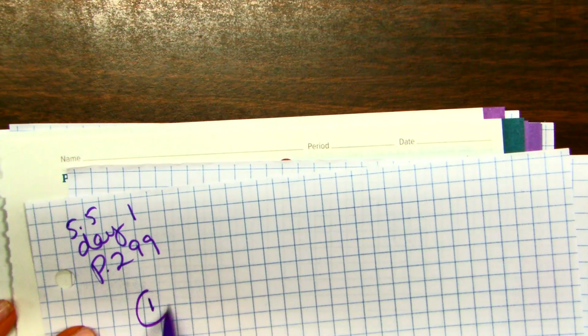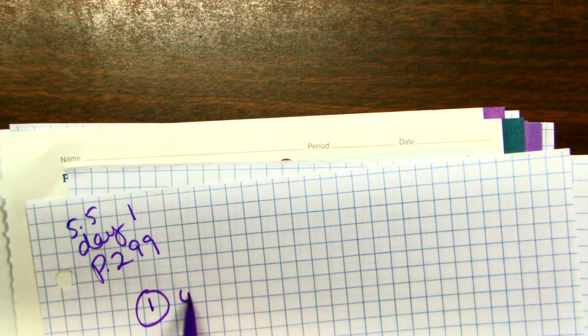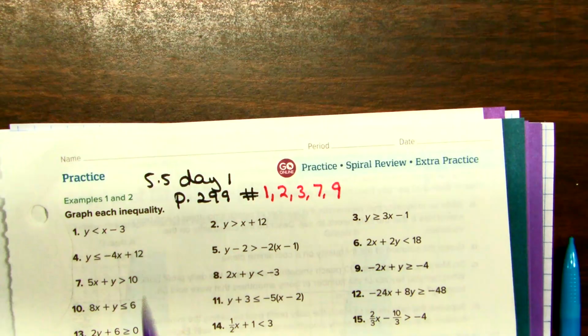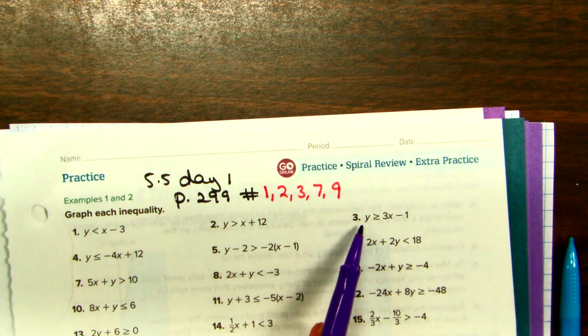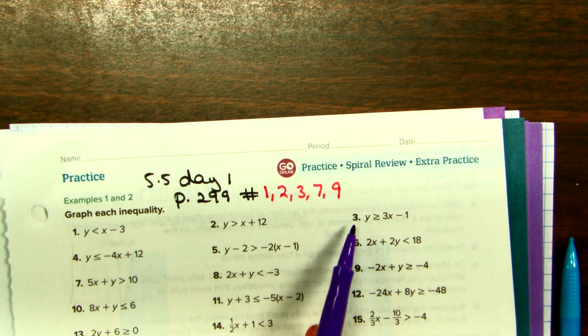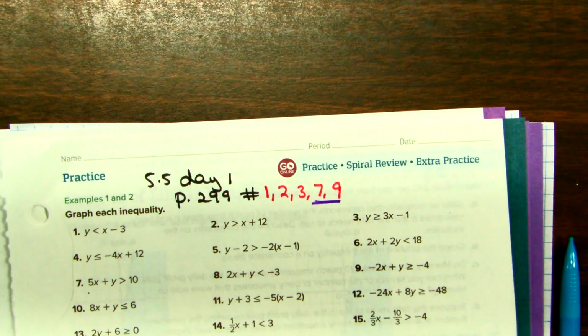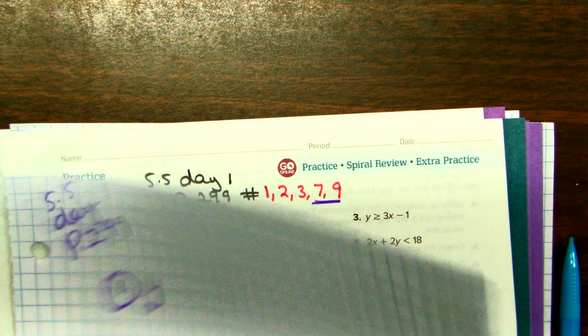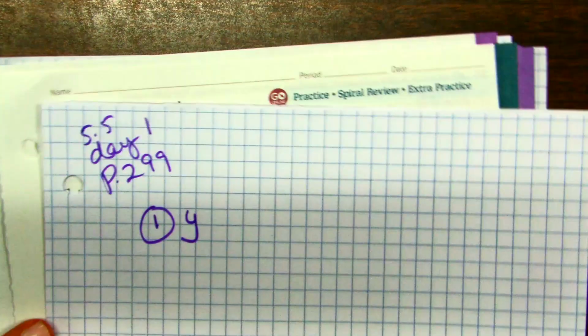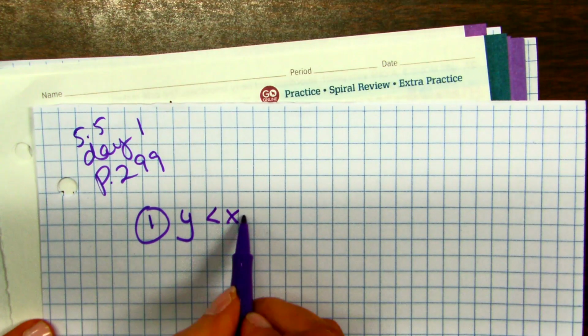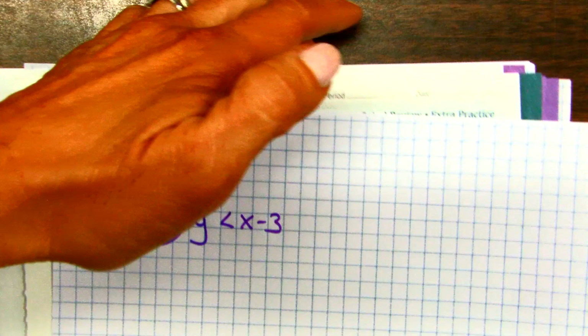So number 1, and you might notice, guys, I took it pretty easy on you. 1, 2, and 3 are already in slope-intercept form. 7 and 9 are the only 2 I gave you that you have to rearrange. We'll do more on Monday. We'll practice these on Monday as well. But I wanted to take it a little easy on you today. I didn't give you the hardest ones.